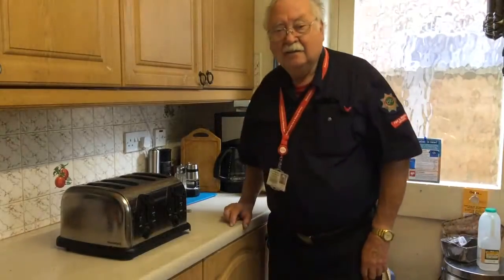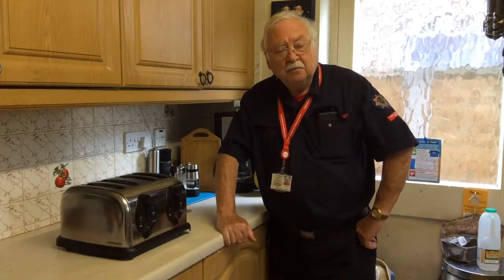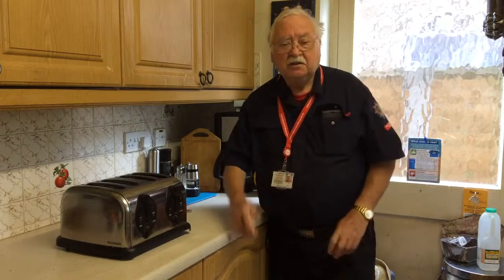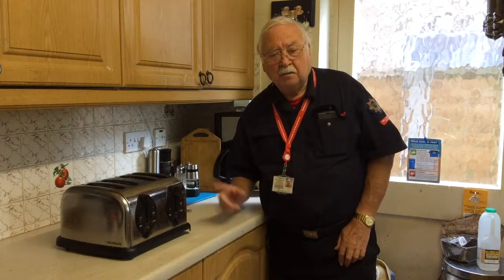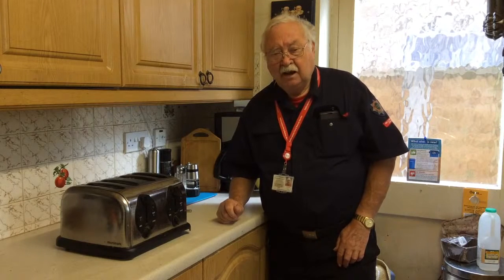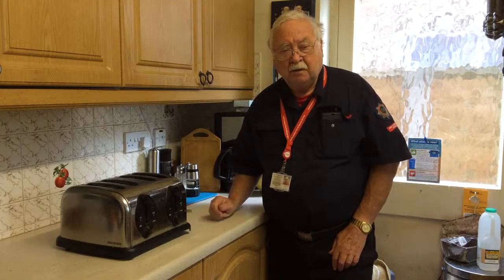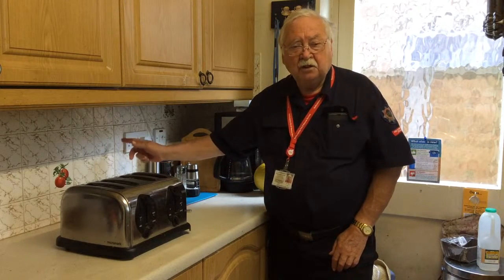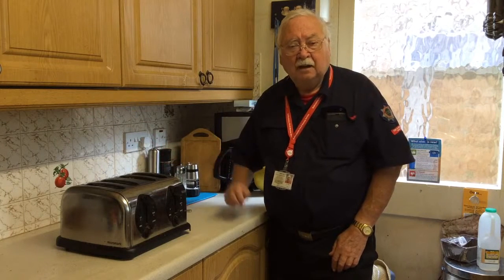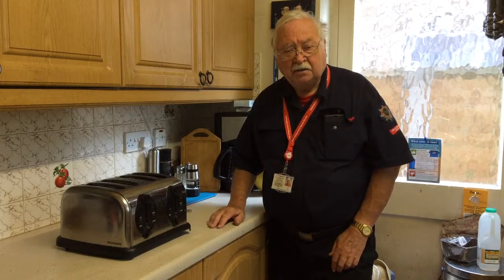Well, hi, we meet again. My name is Ken Tillett and from the Staffordshire Fire and Rescue Service. I need to talk to you this morning about the old toaster. Now, the one thing that you must do when you go to bed is to take the plug out and switch the socket off. That means it will stay safe overnight.